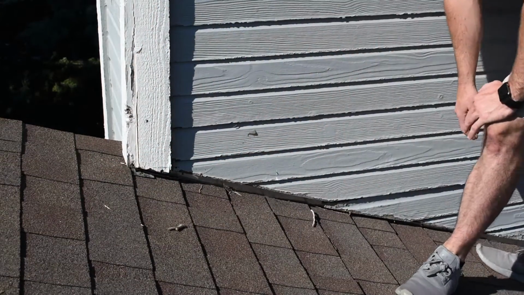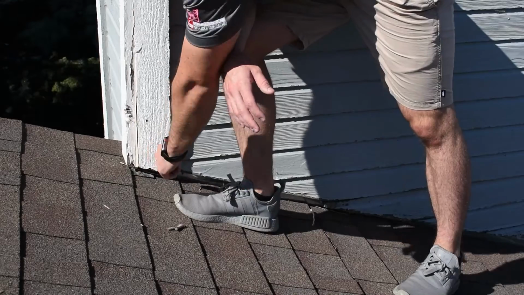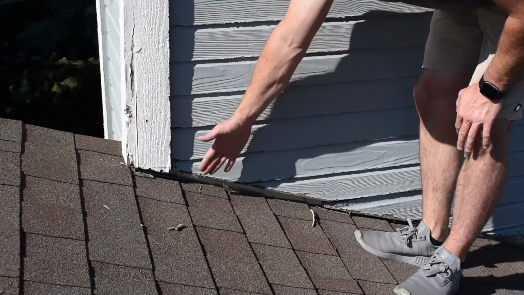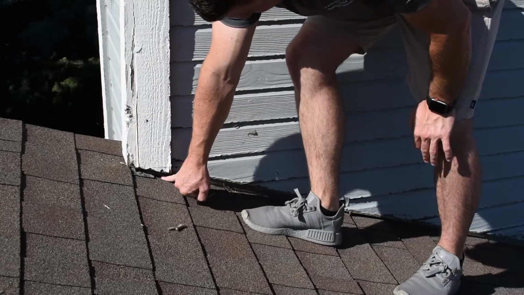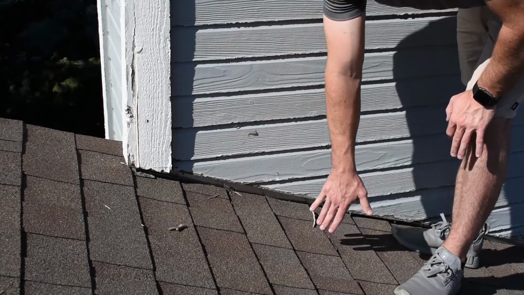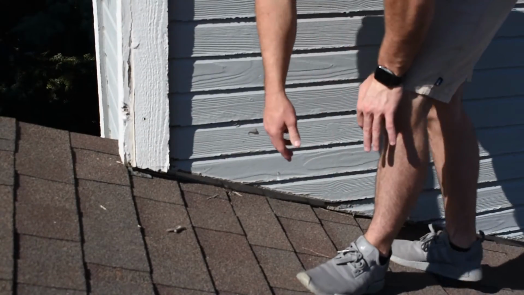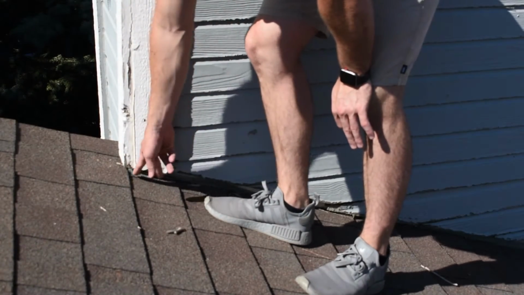So when you're inspecting for that, what you need to do is look at this change, because this piece of metal is different than this piece of metal. So water can get in through here, and then it can get in underneath the shingles and run down if not installed properly.